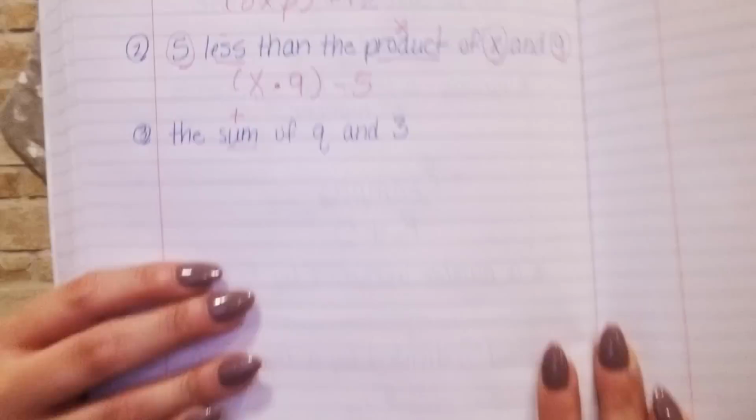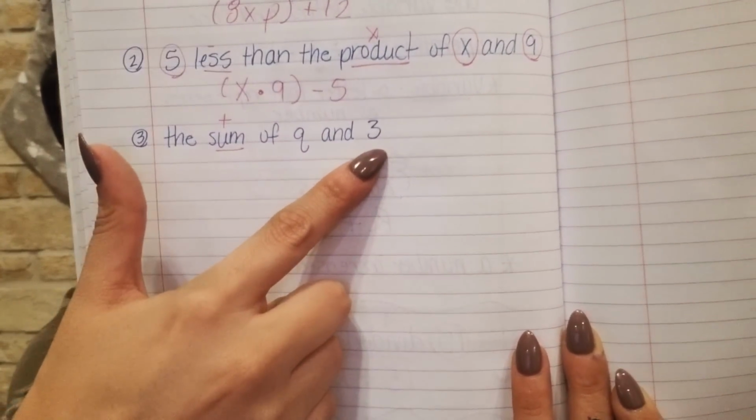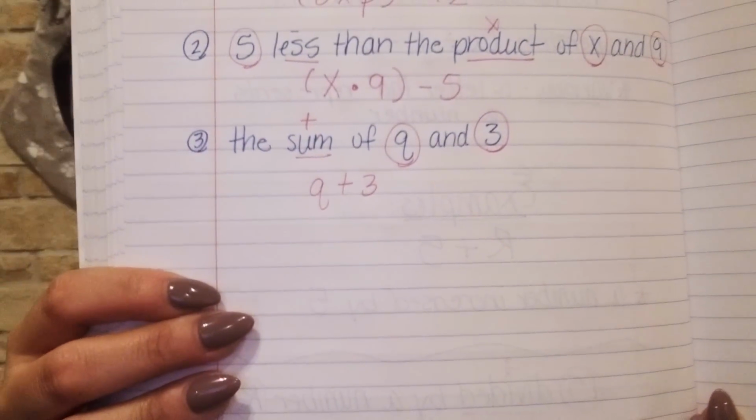So underline it and put in a plus sign on top. Here is my variable and here is my number. So the sum, meaning I'm adding Q and 3. So I'm just going to put Q plus 3. There's my answer for that one. Pretty basic, right?